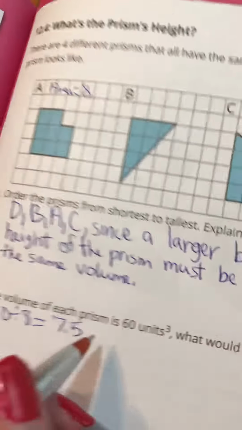For C, I will end up doing 60 divided by 1, 2, 3, 4, about 14, and so I'm going to round it up to about 15 units. And prism D, it's by 5, so that's 12 units for the height.